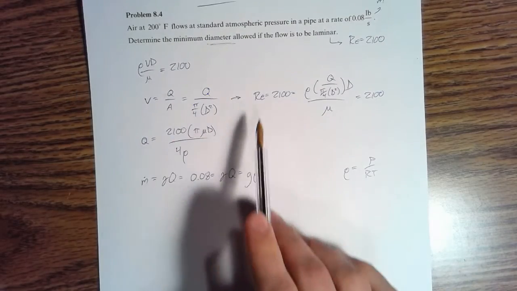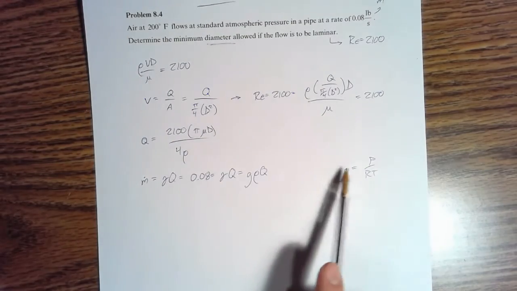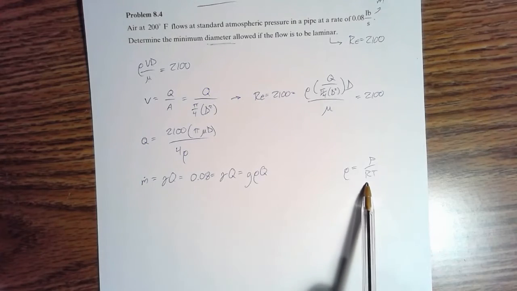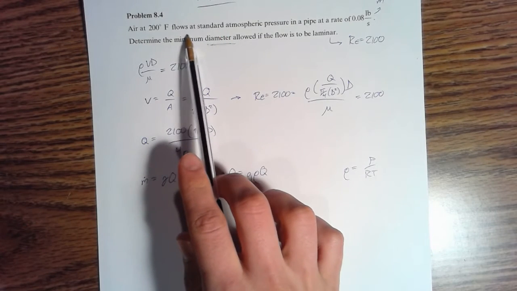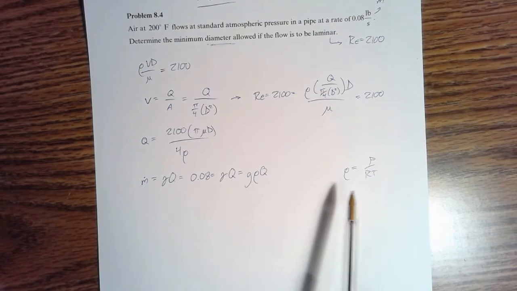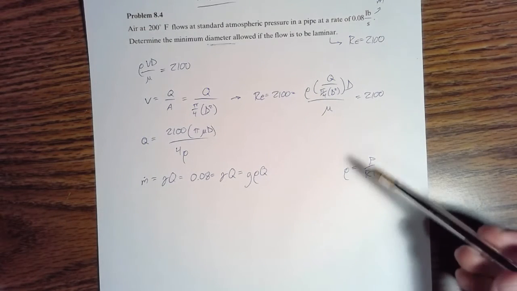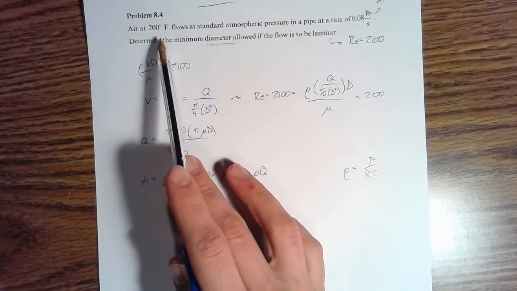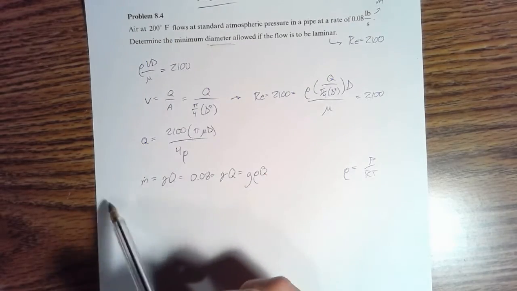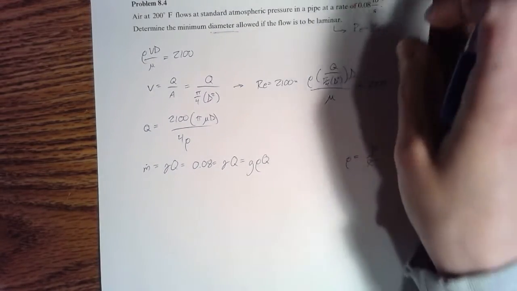And we have all that up here: standard atmospheric pressure, this is going to be for standard air, and then we have a temperature given. So we're solving for this density because we don't necessarily know the density of this specific fluid. So we'll solve for that there.